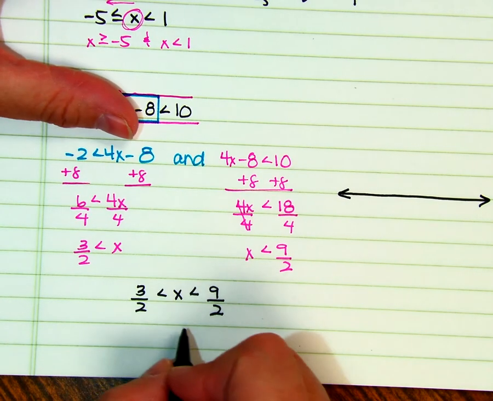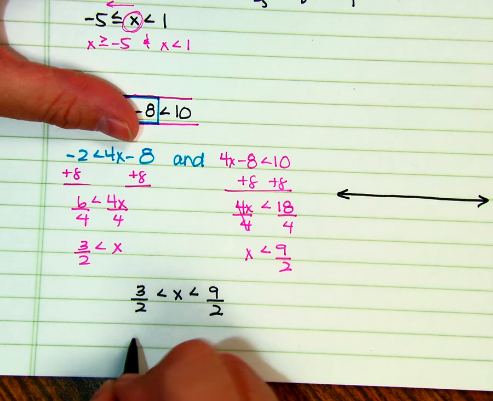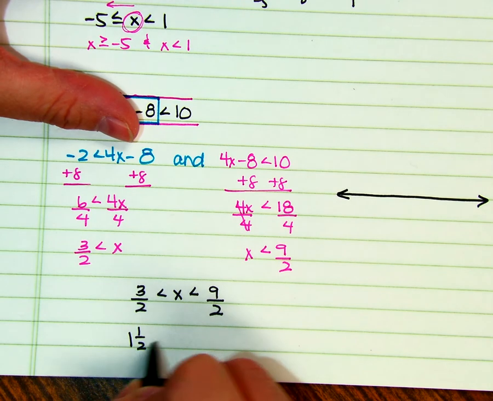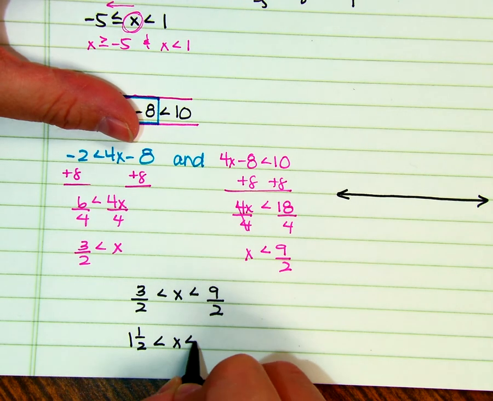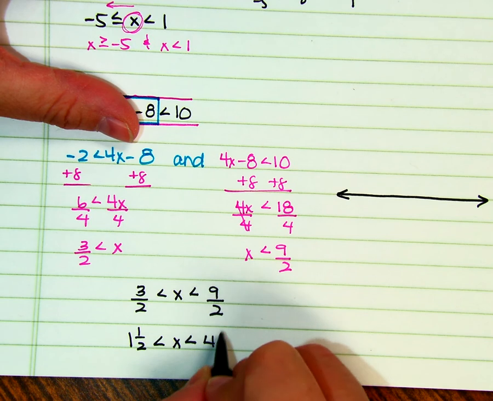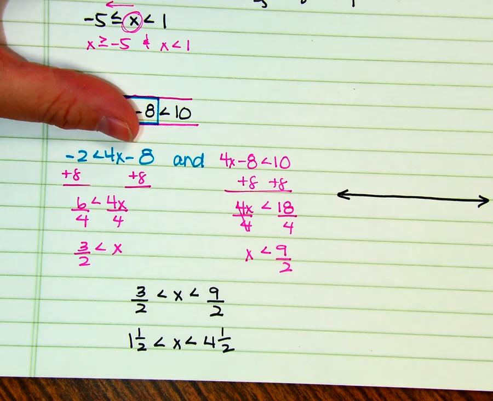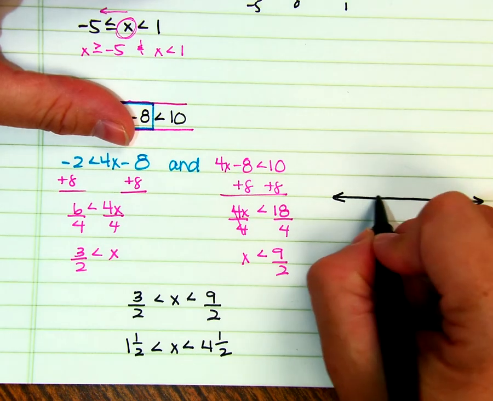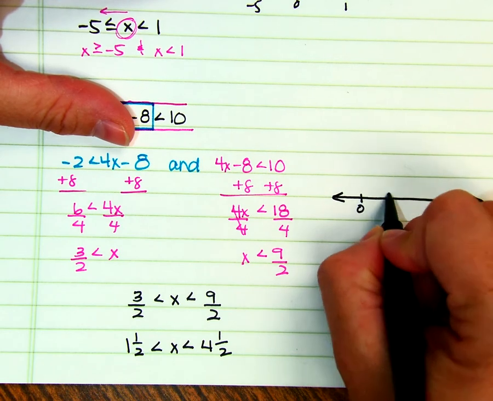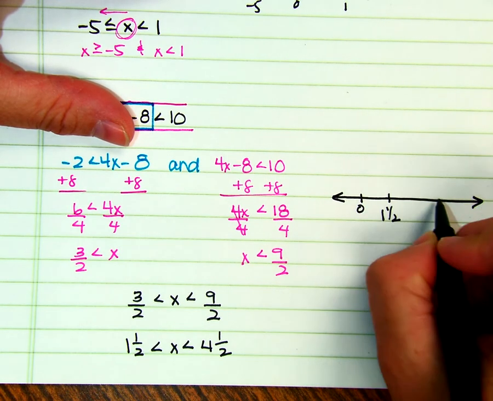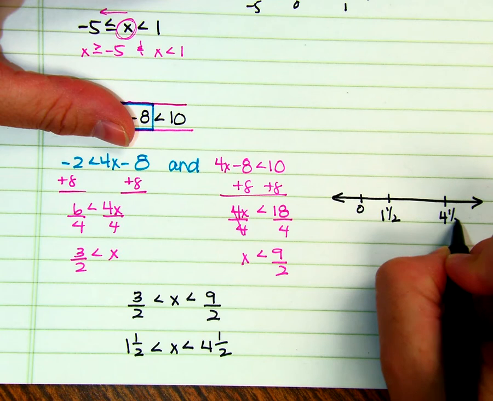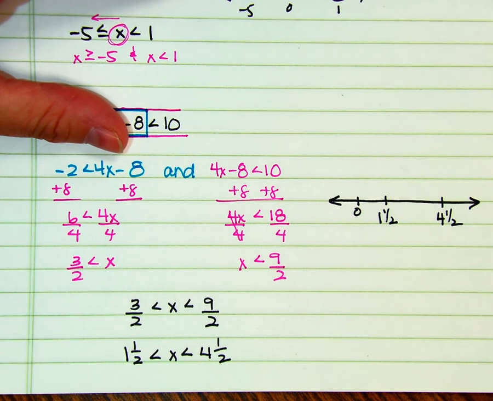I can do some conversions in my calculator and know that this is the same thing as 1 1/2 is less than x, which is less than 4 1/2. So I have 0, 1 1/2, and 4 1/2 on my number line.